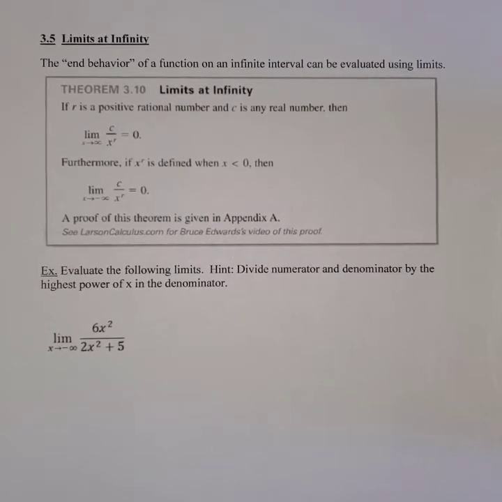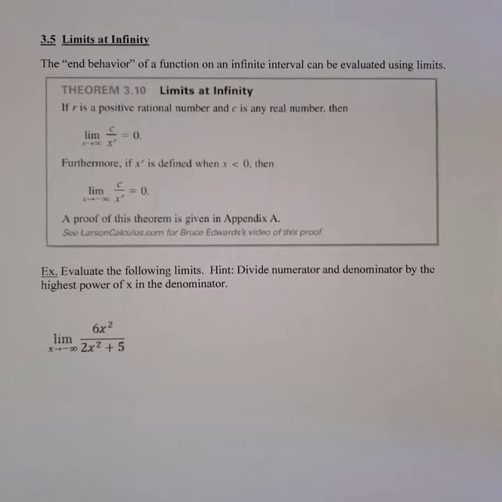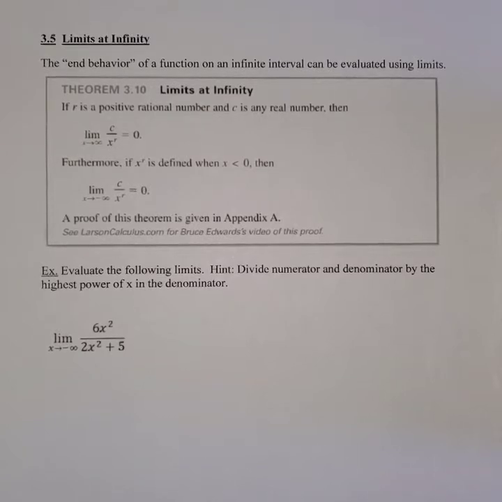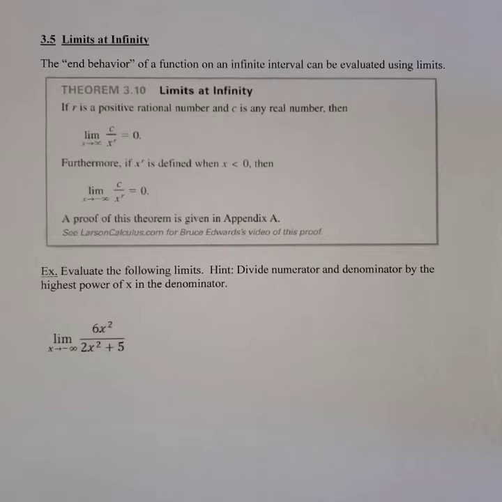Chapter 3, Section 5 takes a look back at limits at infinity. So we've previously worked with limits on how to solve limits using different methods. Here our focus is specifically finding limits as x is approaching positive infinity or as x approaches negative infinity. What we're ultimately looking at here is the end behavior of a function using limits.